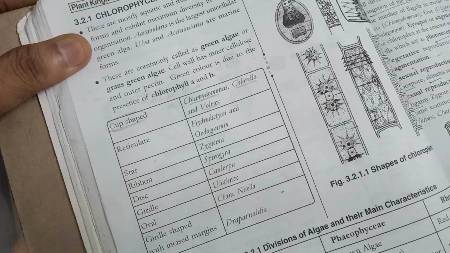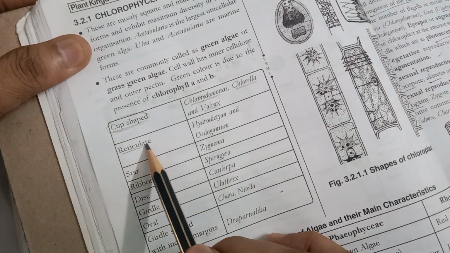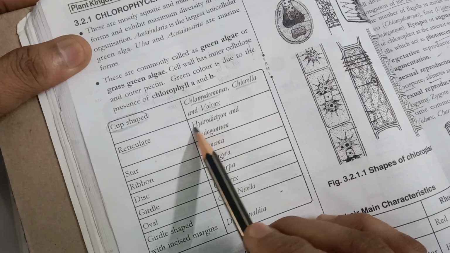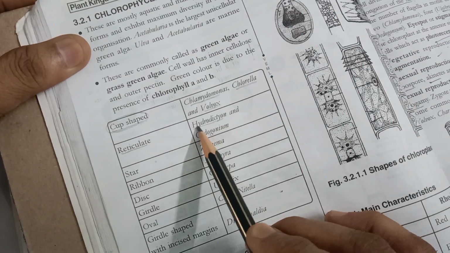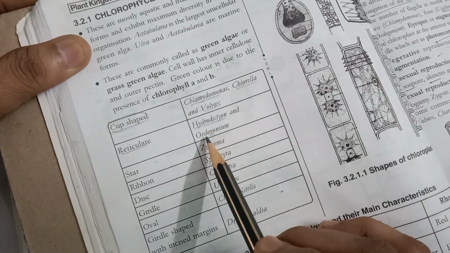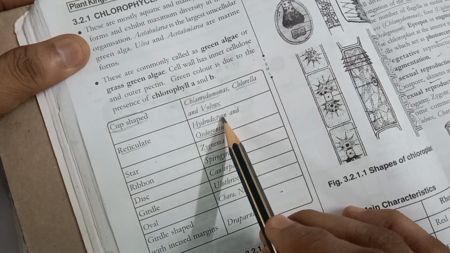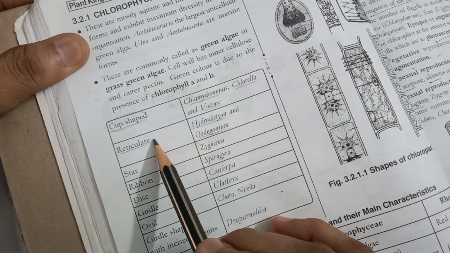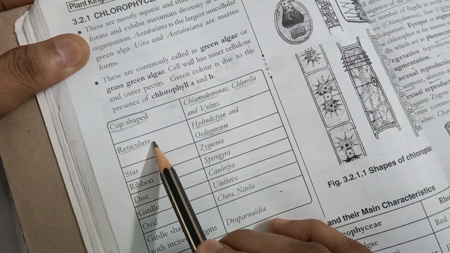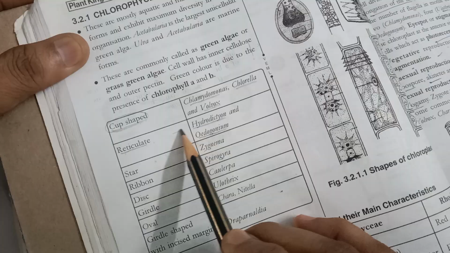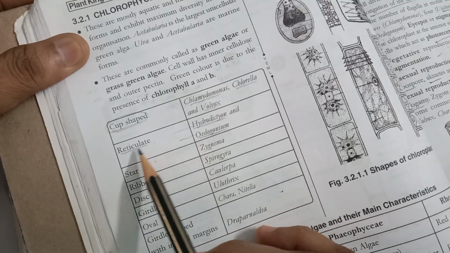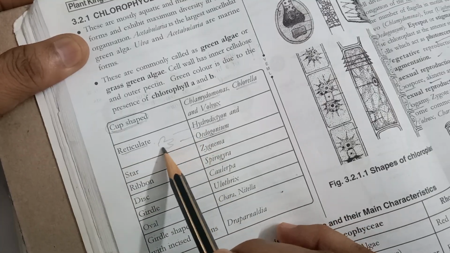Next, a reticulate chloroplast is located in the cells of chlorophyceae members Hydrodictyon and Oedogonium. Reticulate means network-like structure.